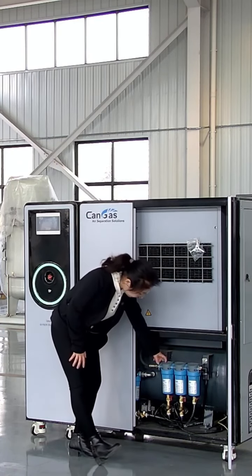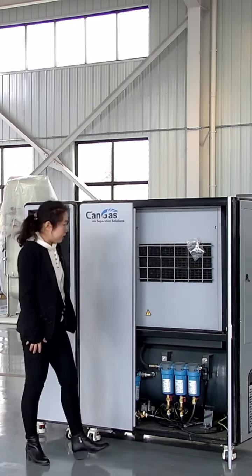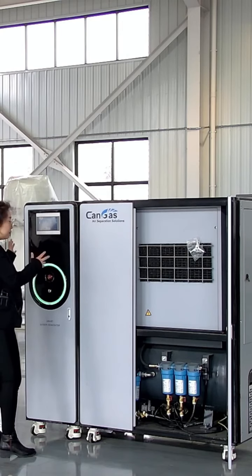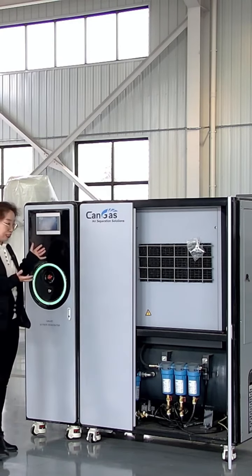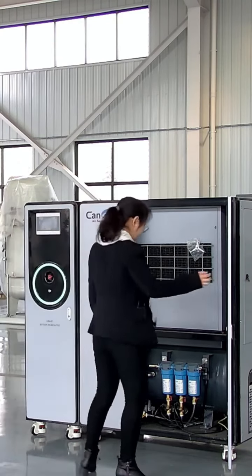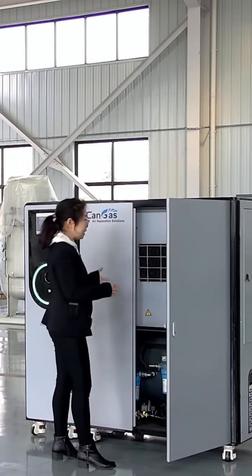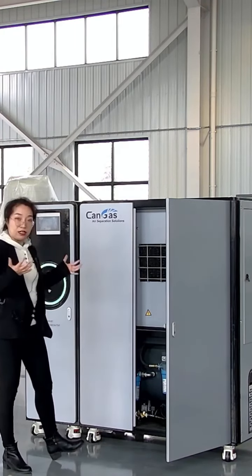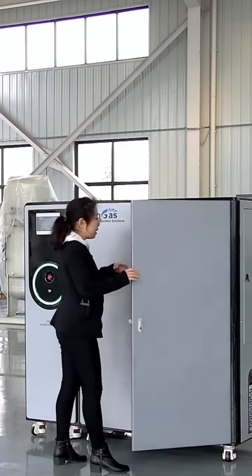They are air filters, either 3-stage or 4-stage air filters, and then it's our nitrogen generator. It's a PSA nitrogen generator, or our membrane nitrogen generator. It is equipped with many necessary accessories you will need, so you don't need to prepare anything. You can plug and play.